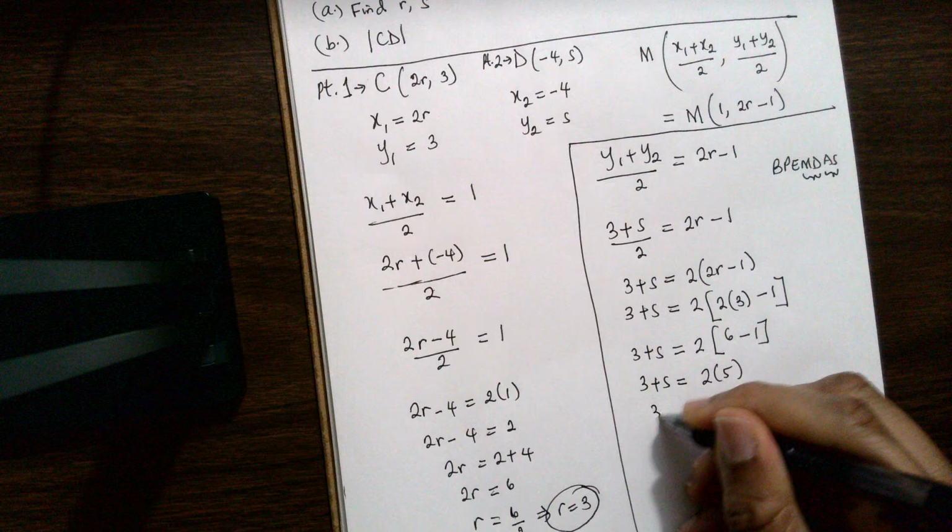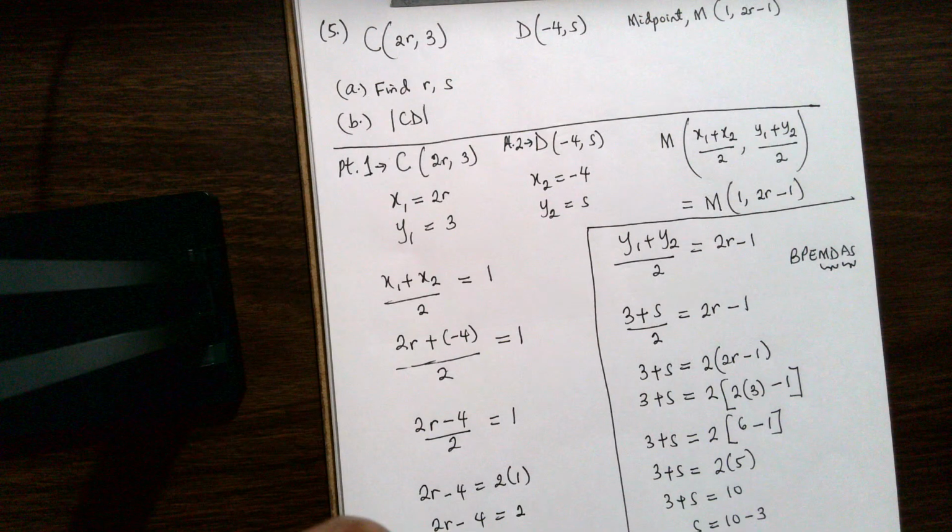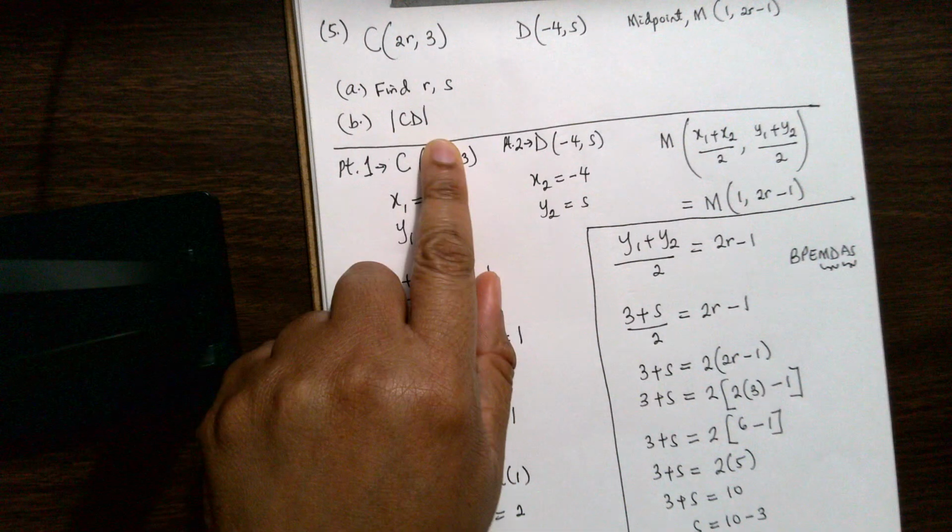That is the A part, r and s. So that is how we solve it for the A part. Now we are going to find the distance between the 2 points. So we are going to use the distance formula.